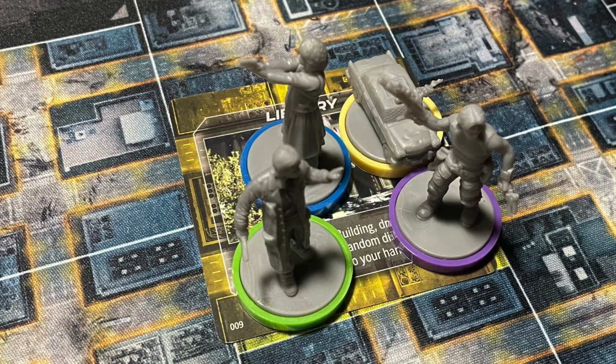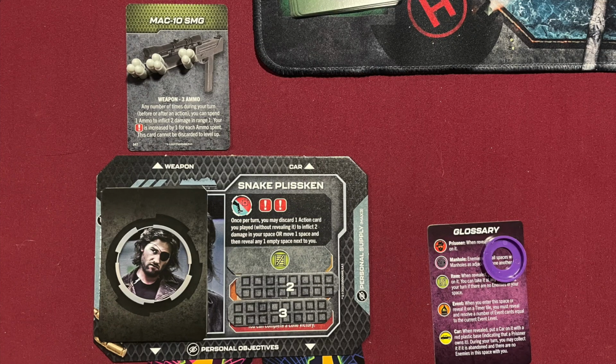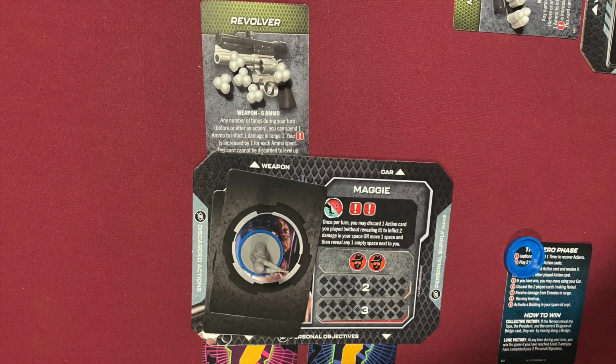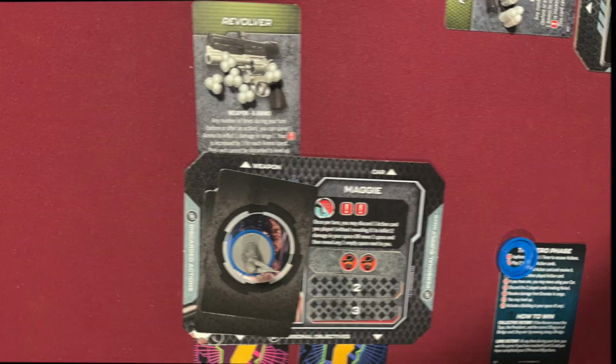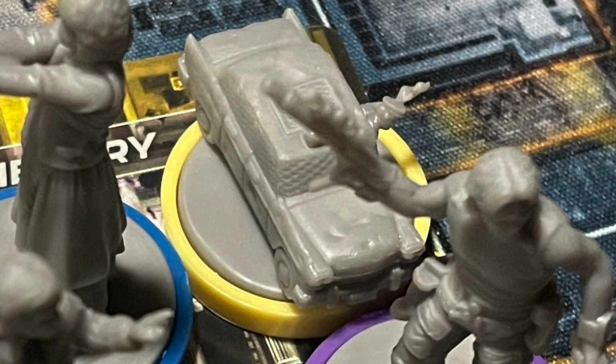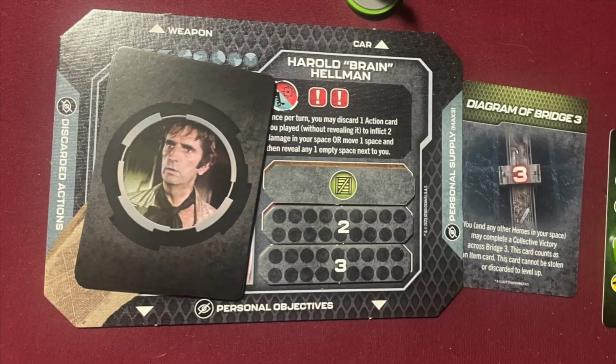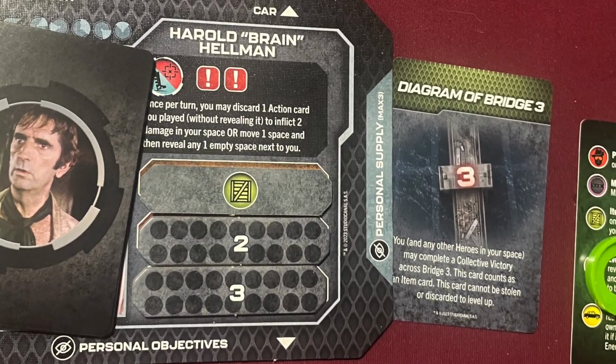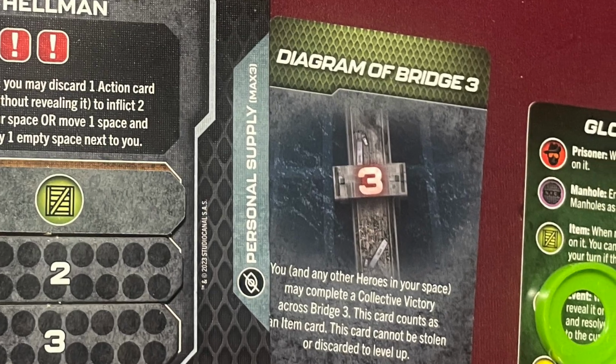Depending on who you are playing, you will have different starting situations. Each character starts in the library, but you have different cards in play depending on who you are. Snake has his MAC-10 equipped with 3 ammo tokens. Maggie has her revolver with 6 ammo tokens equipped. Cabby starts in his car at the library. And Brain starts with a bridge diagram card for bridge number 3.